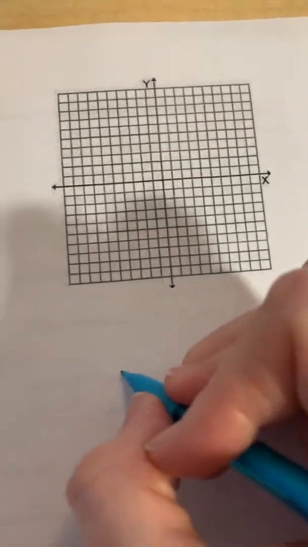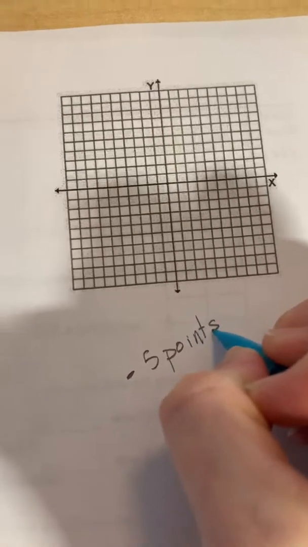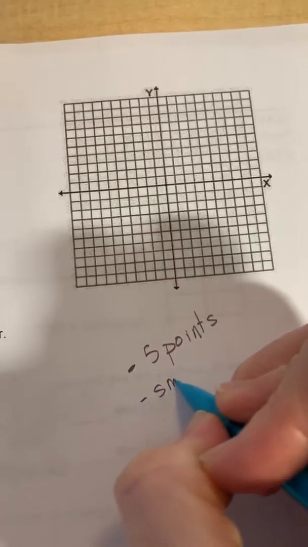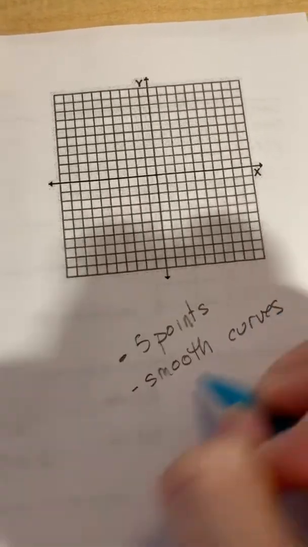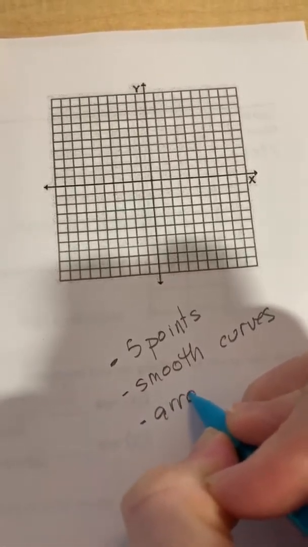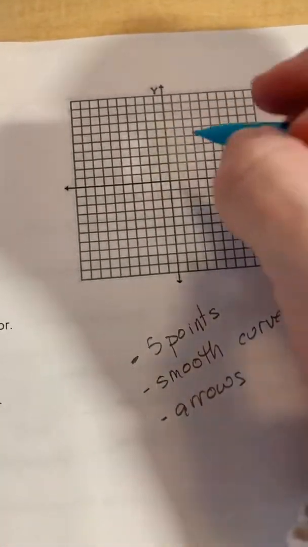Now on this graph, what I'm looking for is all 5 of those points. And I want smooth curves. It should look just like the screen on your computer. And I want arrows at the end. So if any of those things are missing, then you're going to miss points.